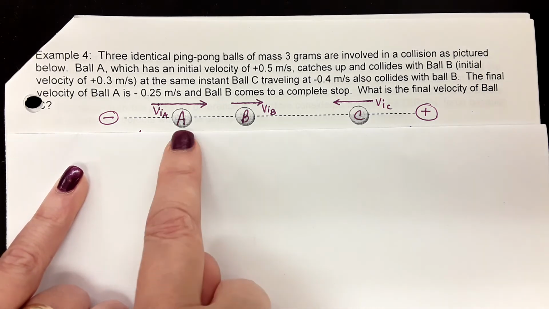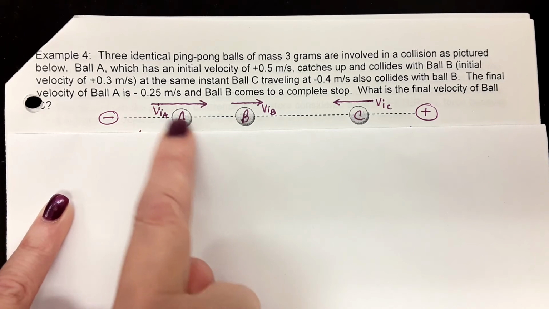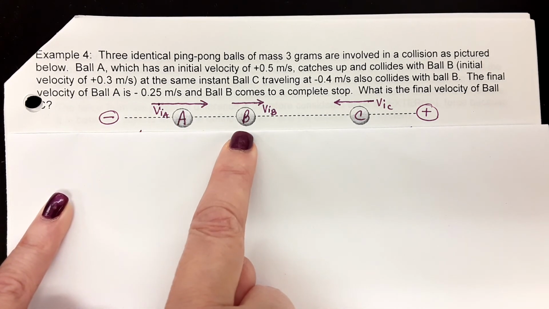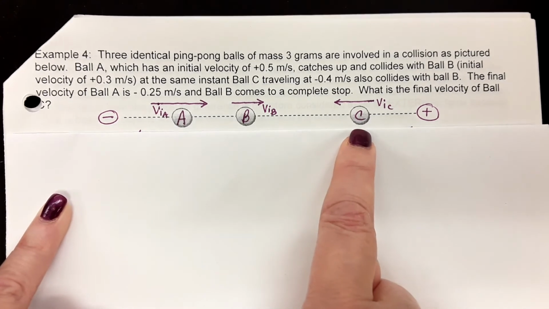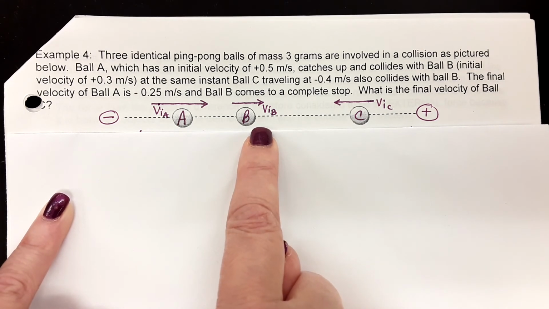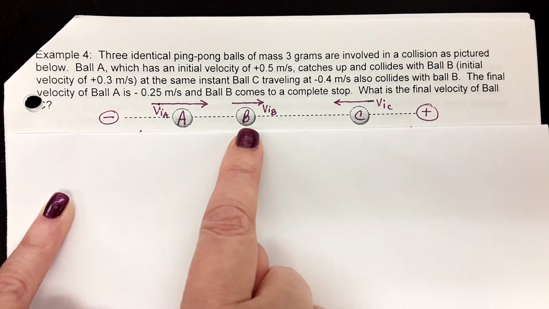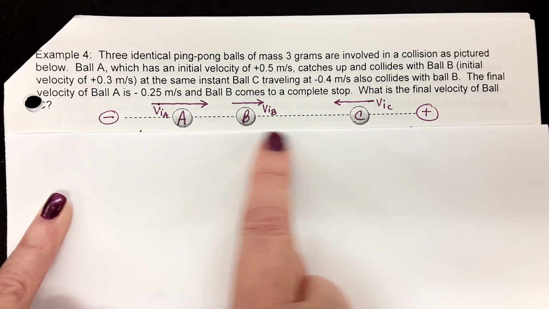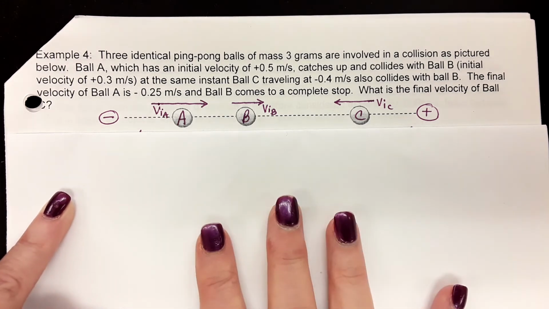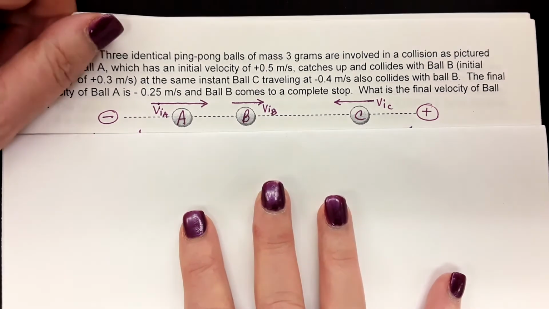All right, now we know ball A is going to bounce back in the other direction, and ball B is going to stop. What are the possibilities for ball C? Well, ball C will either have to stop because it can't go through ball B to continue to the left, or it will have to bounce back in the other direction. And we're going to determine that by looking at the law of conservation of momentum to solve this problem.